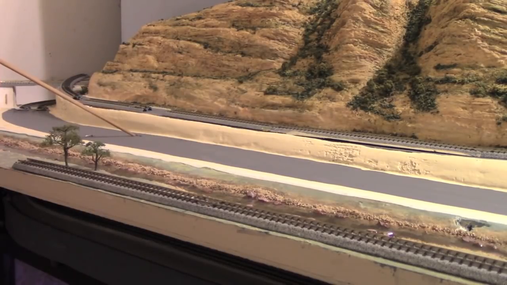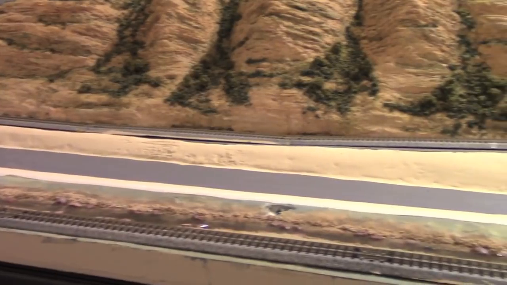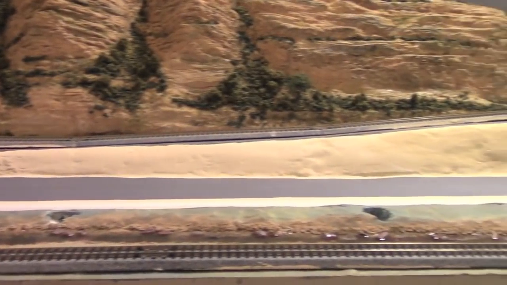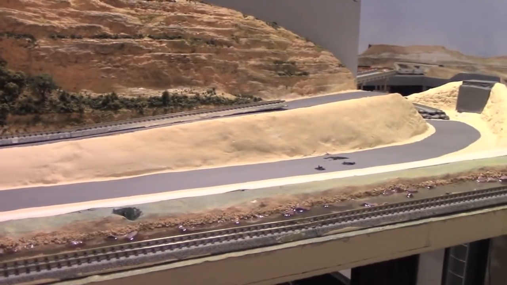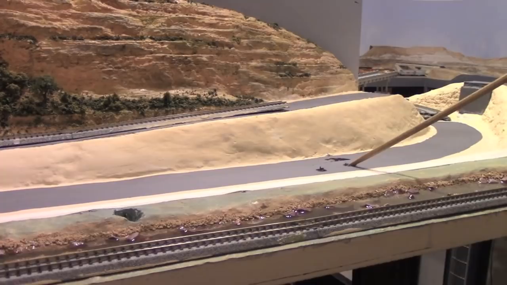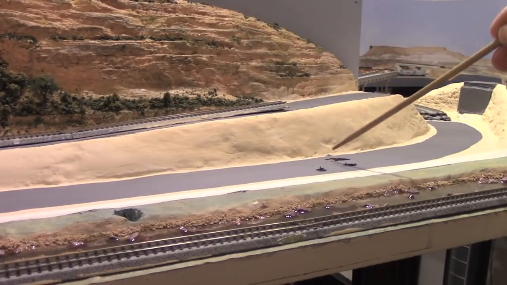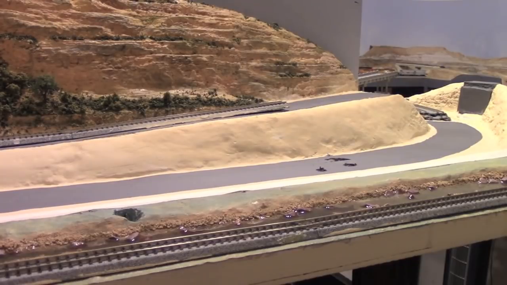Next, I drilled holes for the Kato drop feeders, or as Kato calls them, terminal unijoiners. The drop feeders must be installed before the track can be glued down, painted, and ballasted. I normally place drop feeders every 3 feet or so, although I probably don't have to place them that close together, not when using Kato Unitrack. I discussed this in other videos about Kato Unitrack.